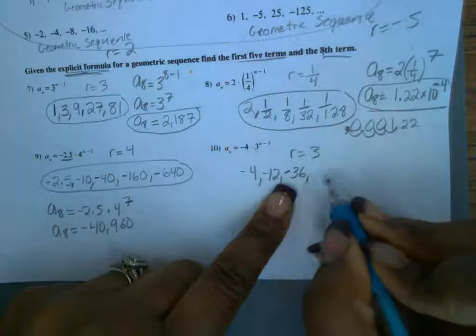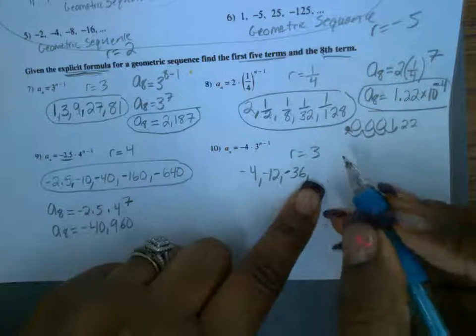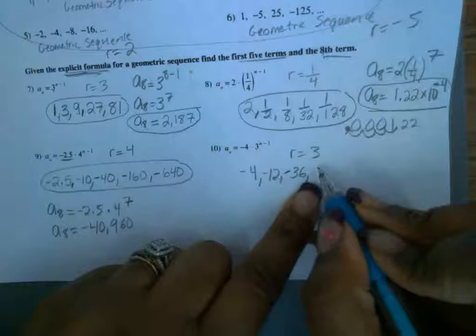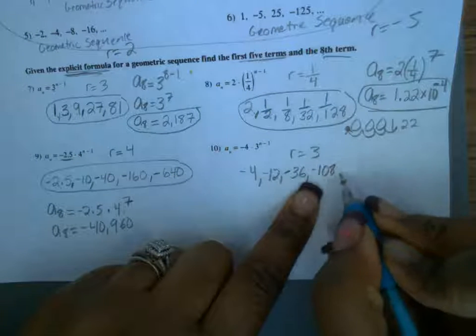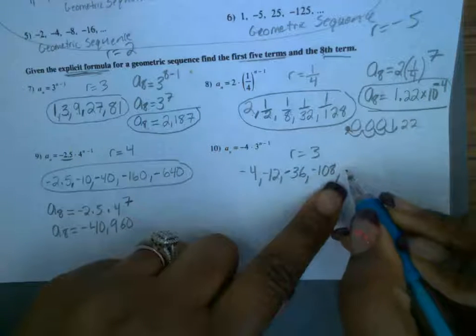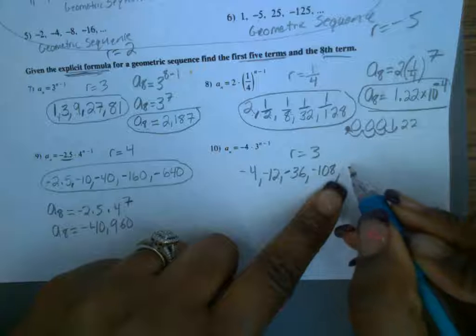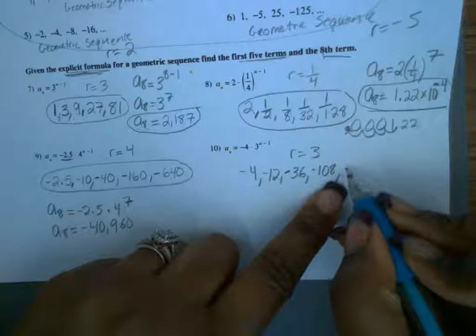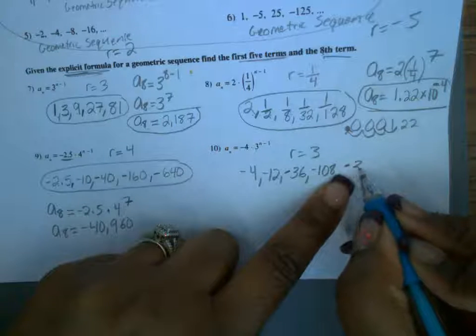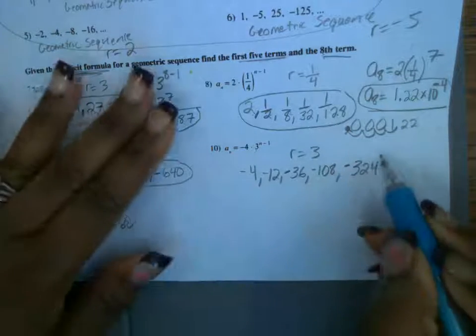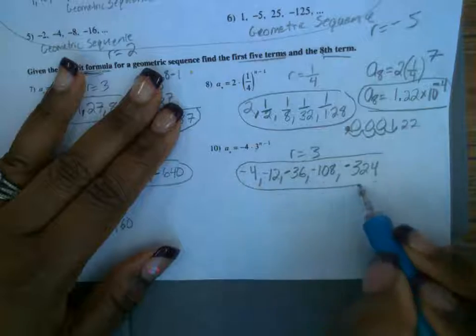Good job. Okay. What's my next number going to be? Anybody? -108. Good job. And then that fifth number, what's that going to be? Negative what? Very good. Excellent job. These are my first 5 terms, okay?